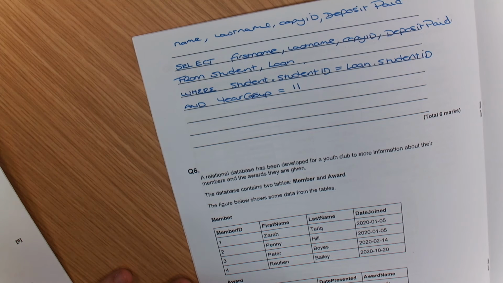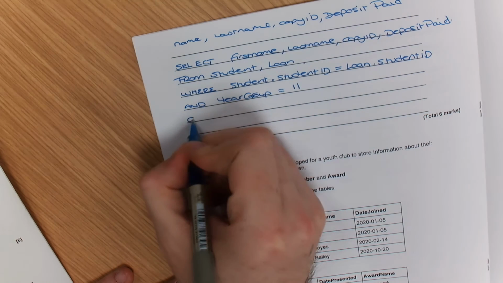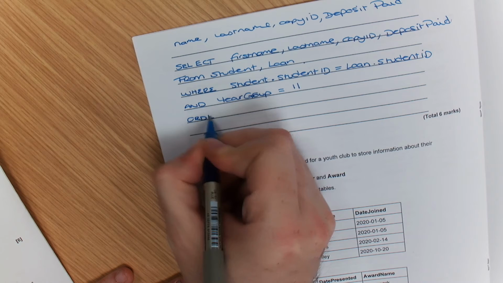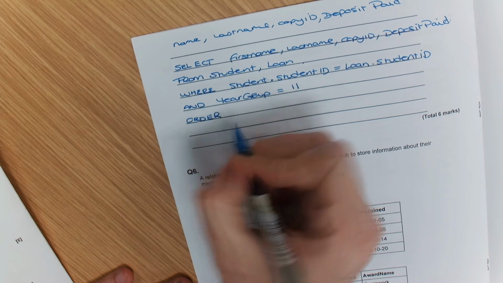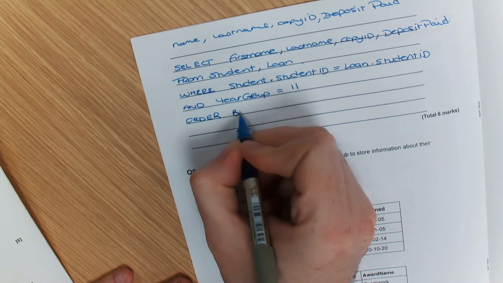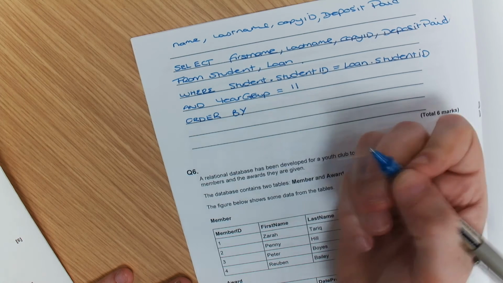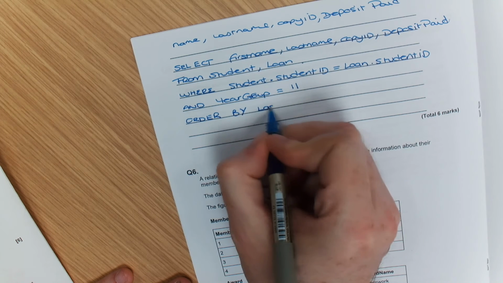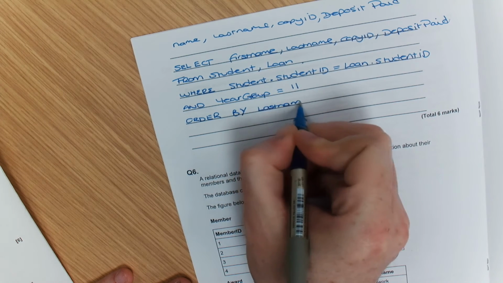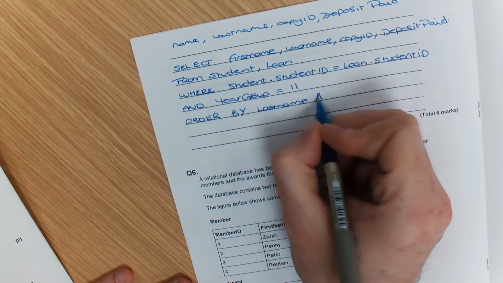Last bit. What am I going to need to do? Order by last name ASC.